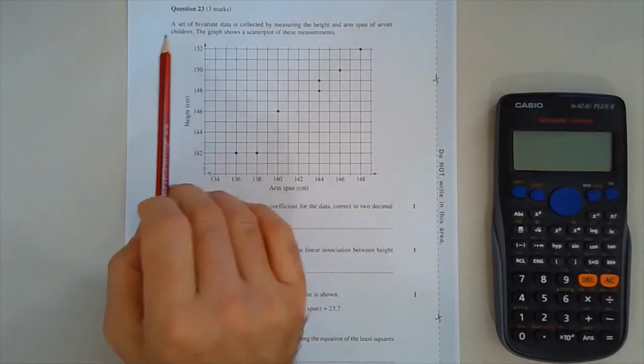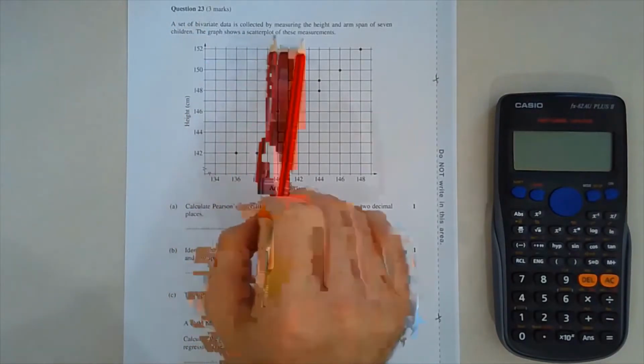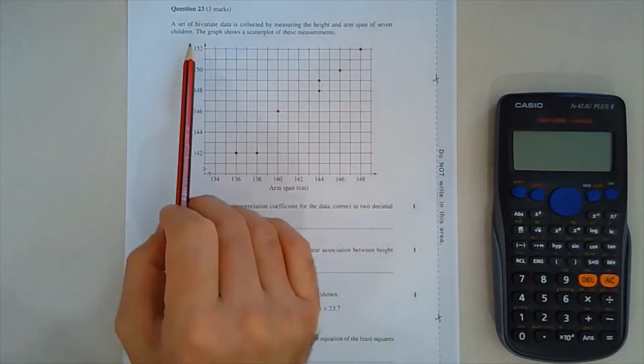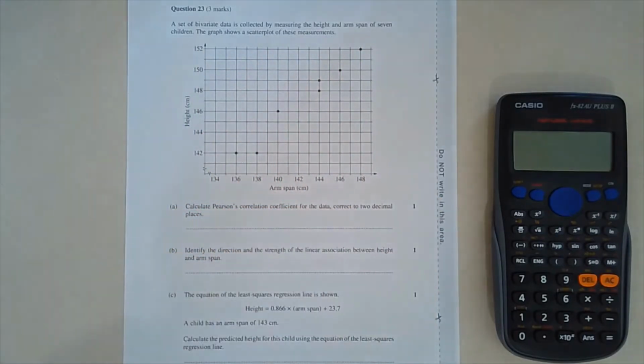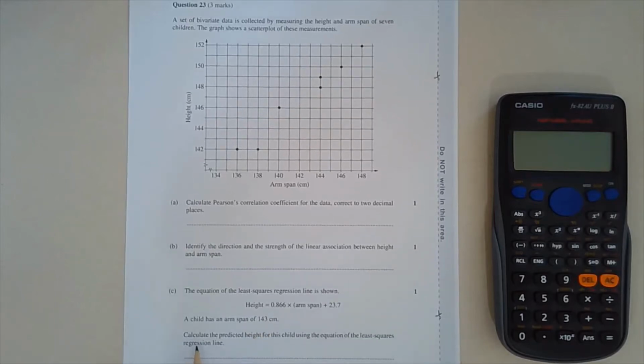Question 23. A set of bivariate data is collected by measuring the height and arm span of 7 children. The graph shows a scatter plot of these measurements. Part A. Calculate Pearson's correlation coefficient for the data, correct to 2 decimal places. Part B. Identify the direction and strength of the linear association between height and arm span. In Part C, the equation of the least squares regression line is shown. A child has an arm span of 143 centimeters. Calculate the predicted height for this child using the equation of the least squares regression line.